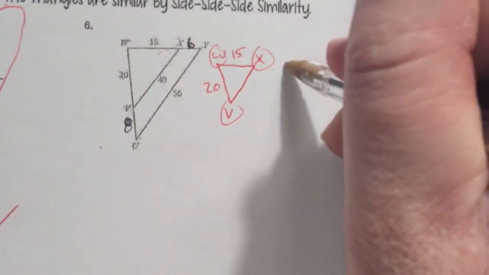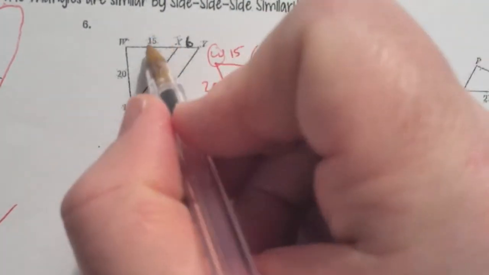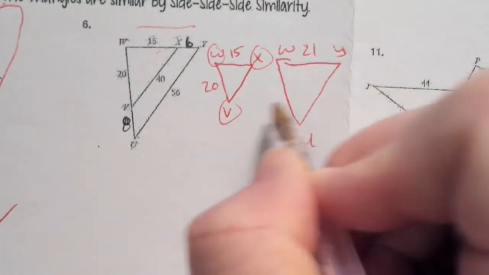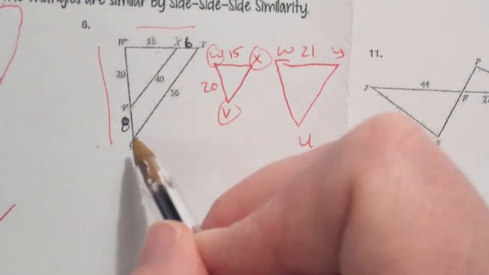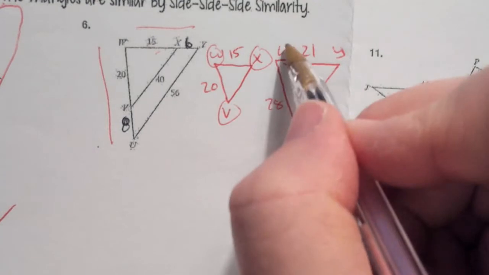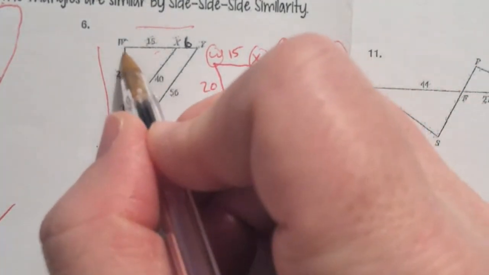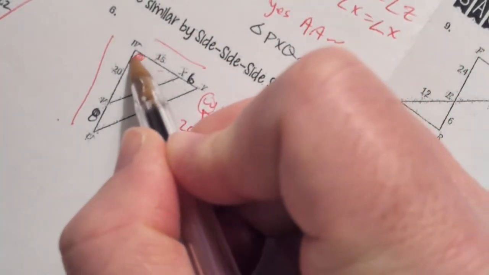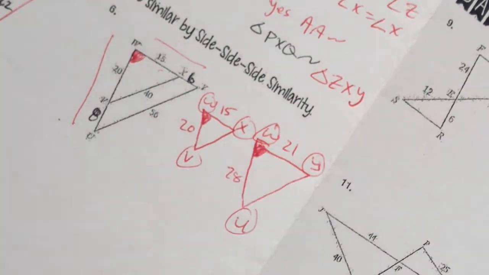Now let's do the other triangle, the bigger triangle, and that goes W, Y, U. Now what's this entire distance? 15 and 6 all together make 21. So we added those two numbers together. And all this side, 20 and 8 make 28. You remember that when you have a triangle like this, angle W on this triangle would equal angle W on this other triangle.